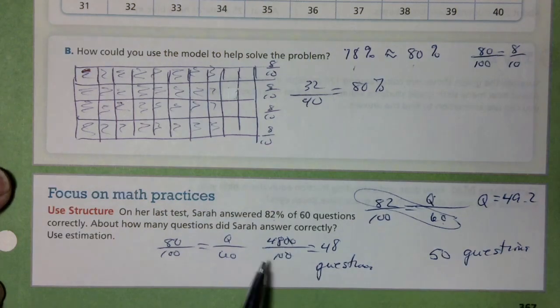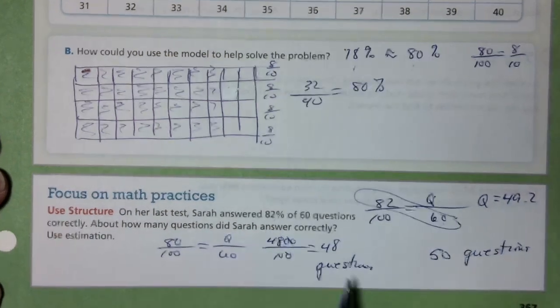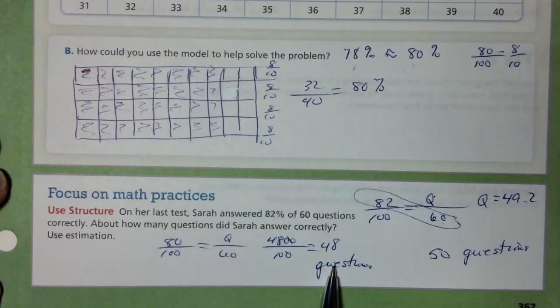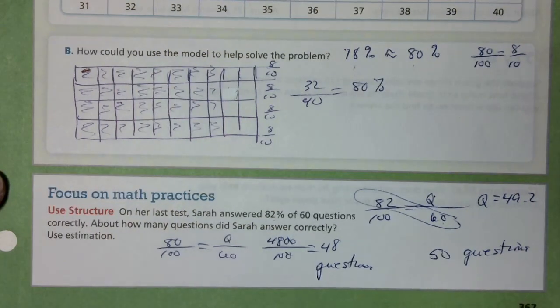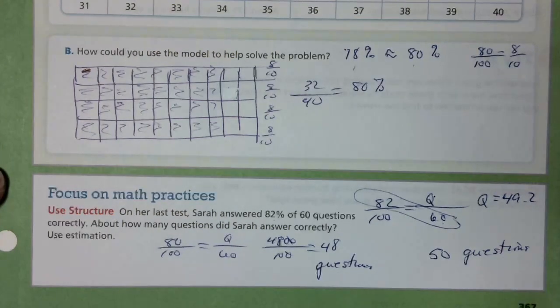Now, when we did this by estimation, here's something we've got to talk about. We used a number less than 82. So we know our estimated answer is less than what it actually was. Let me say that again. When we estimate and we go under what it was, then when we get finished, our estimated answer will be under what it really should have been.